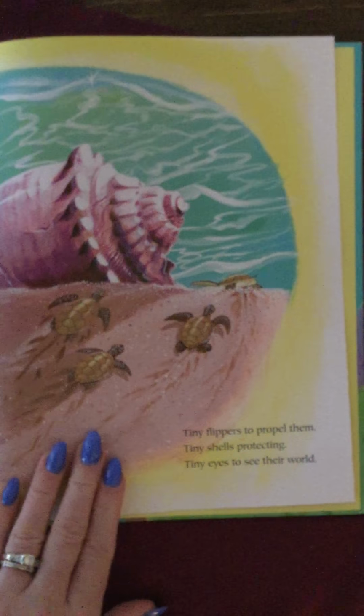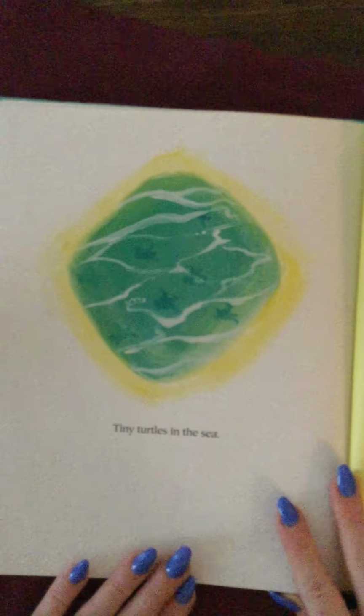And then I love this ending, so sweet. Tiny flippers to propel them, tiny shells protecting, tiny eyes to see their world, tiny turtles in the sea. So this is, again, our resolution because now the next generation of turtles is in the sea.